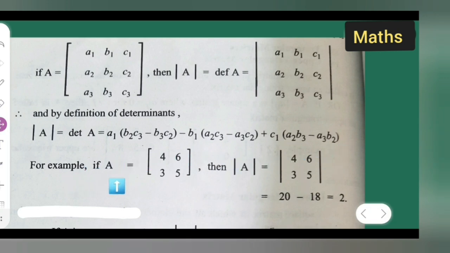Now for example, if A is equal to the matrix with rows 4, 6 and 3, 5 is given to you, then what will be the determinant of this matrix? It will be 4, 6, 3 and 5.